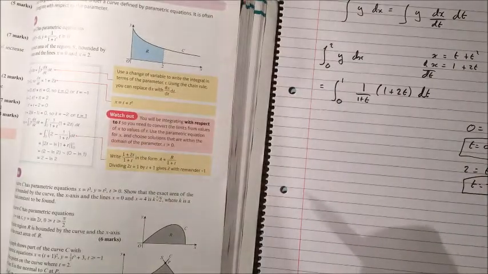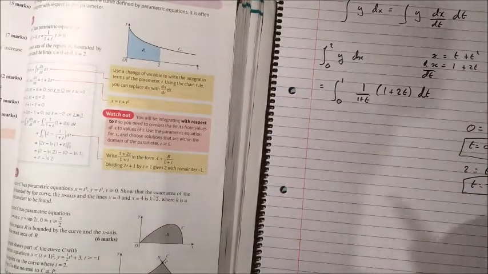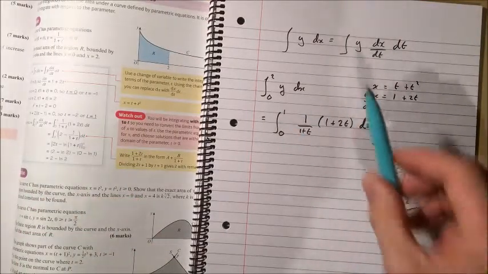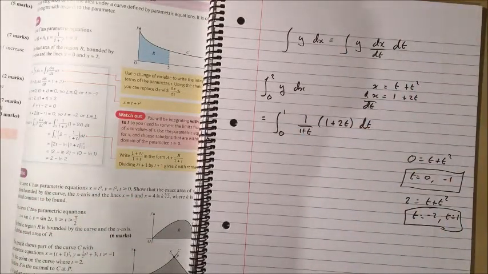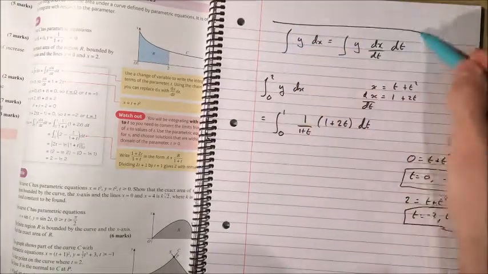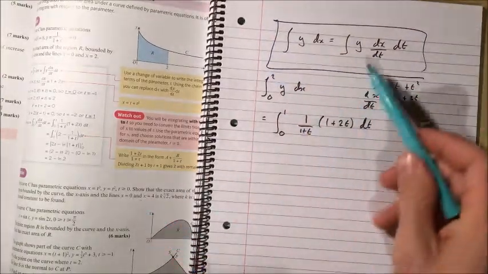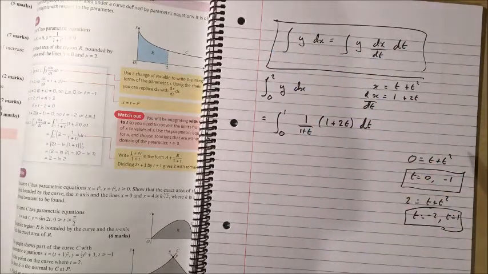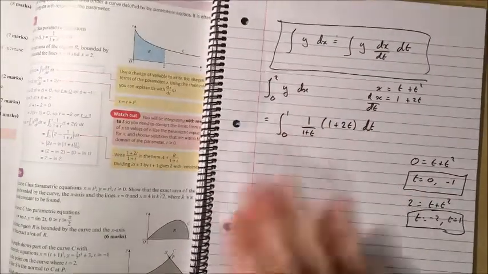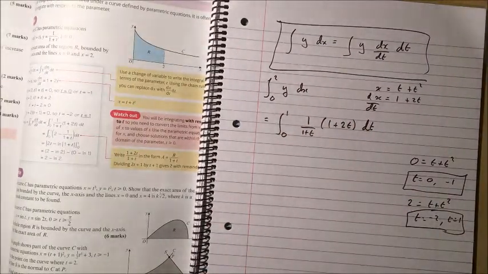Okay, so integration of parametrics, pretty similar to the substitution methods. You're going to change the variable and change the limits. You've got y in terms of t, so of course we have to do an integral with respect to t instead of an integral with respect to x. But it's probably easier to explicitly use this formula than anything else. So that's the way the book does it, and that's the way I'm going to advise you to do it. From there on, it's just a case of doing the integration.